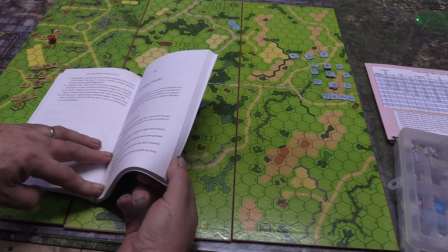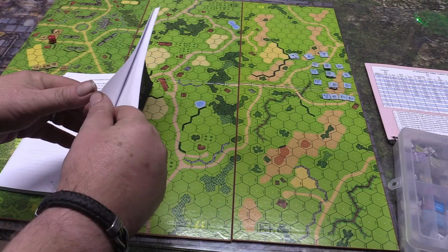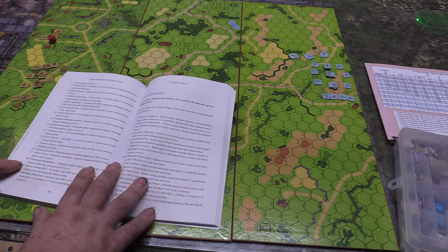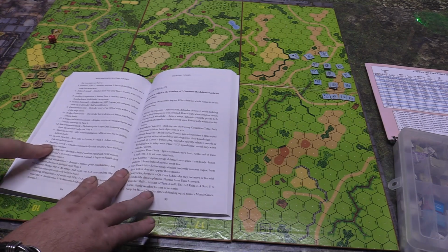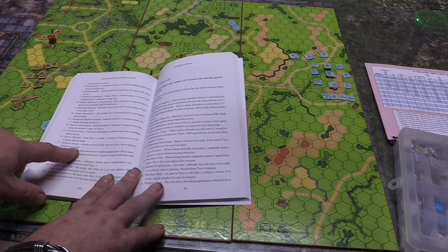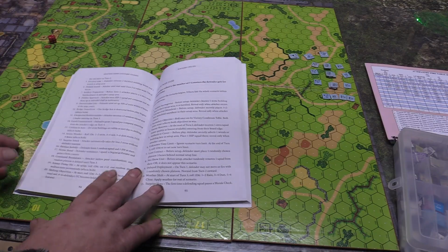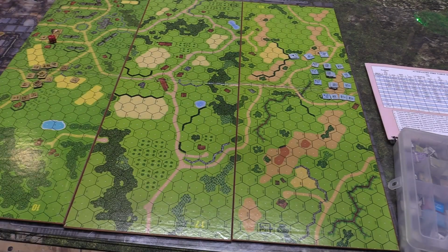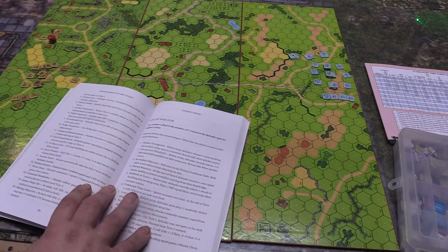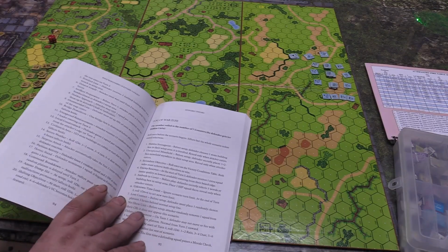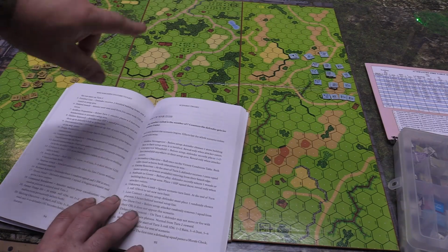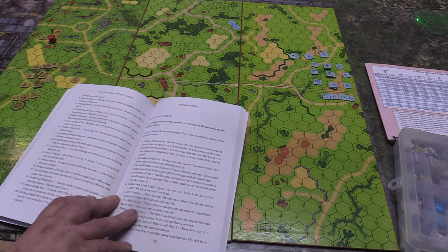And on this one, we rolled, where is it? On this one, we rolled 15, surprise attack. So the attacker automatically takes the first 2 turns without defender reaction. Makes sense on this one too, because the Russians apparently weren't ready, depending on who you listen to, on how much information they had that the Germans were going to attack, whether Stalin took it. But, here and here, so the Germans get to move 2 turns ahead.